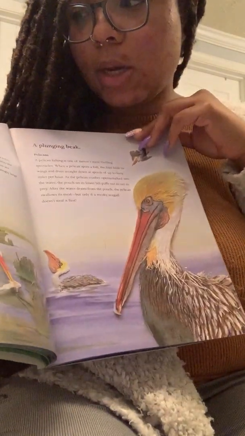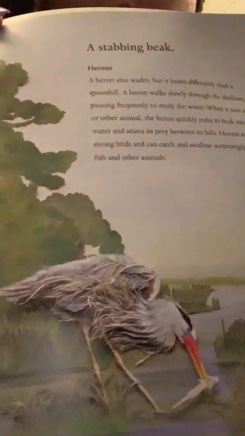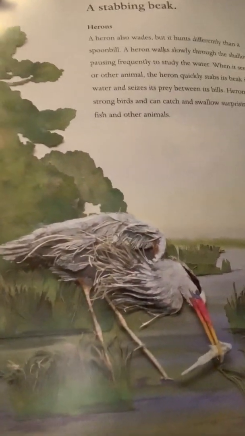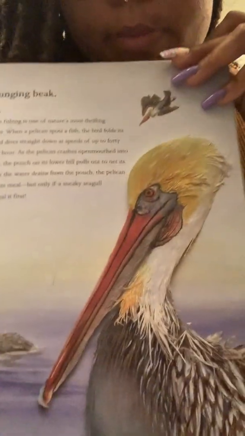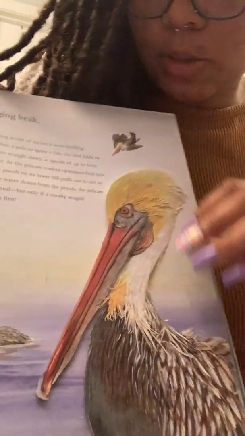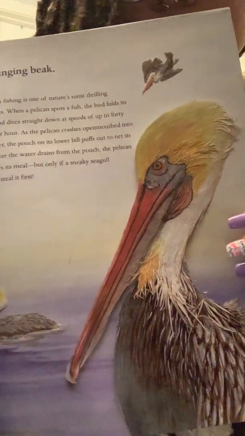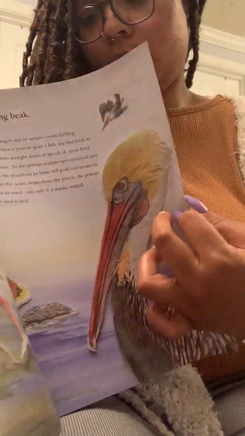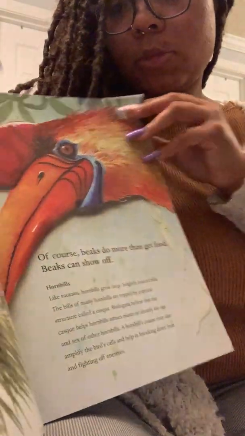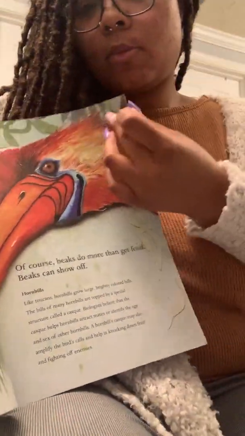All right, friends, so we did not get this far last week, but here are a few more beaks I just want to show you. Here's the heron's beak. You see it's long and pointy. This is the pelican's beak. You see a crossbill's beak, a hornbill's beak. And these, friends, are just to show you different kinds of beaks.